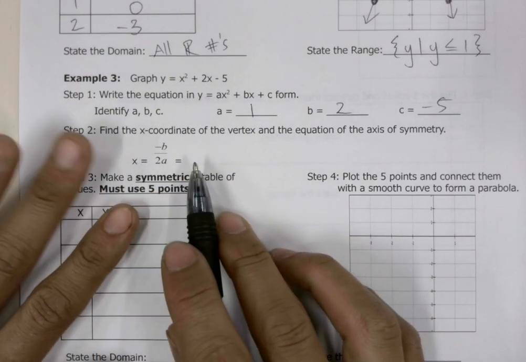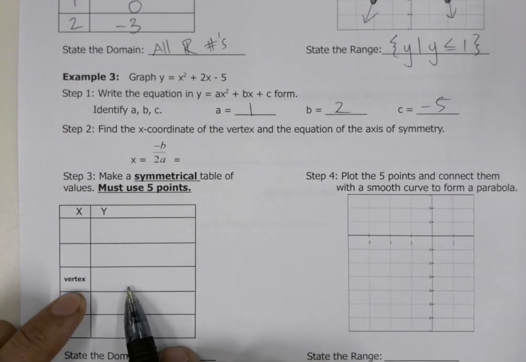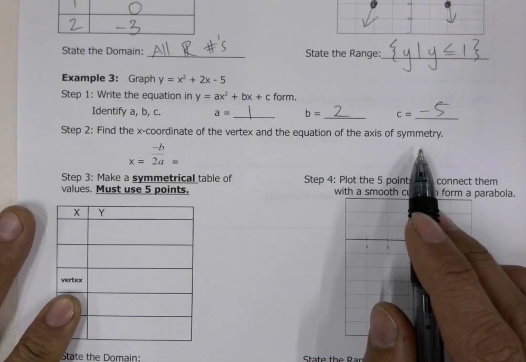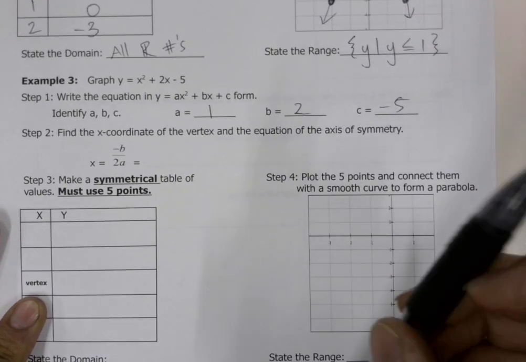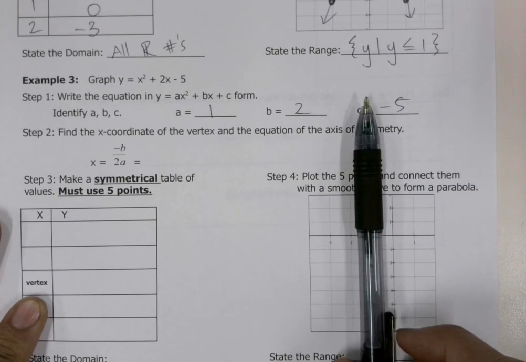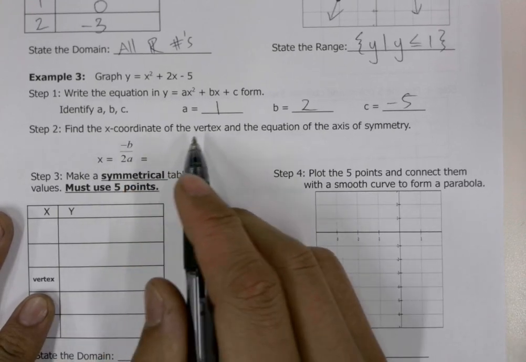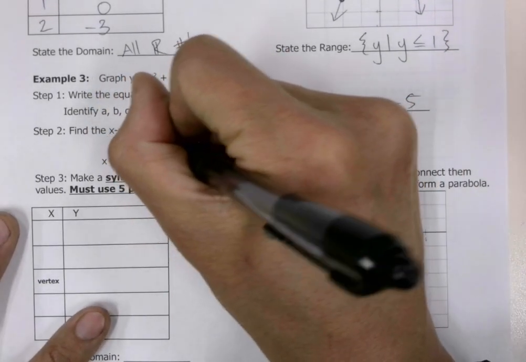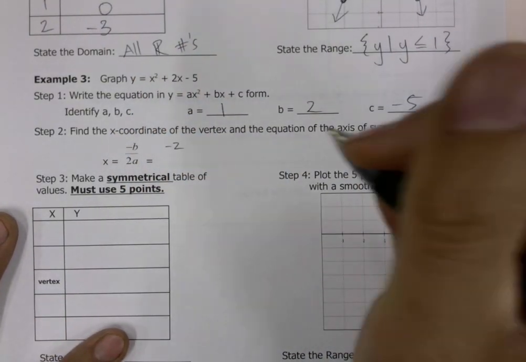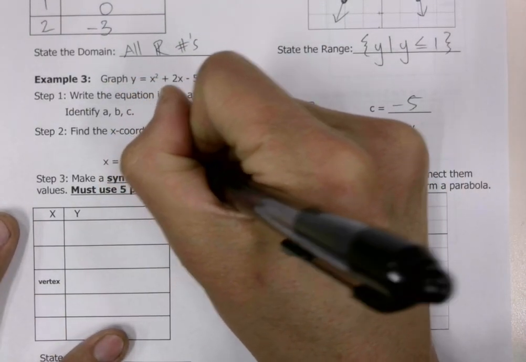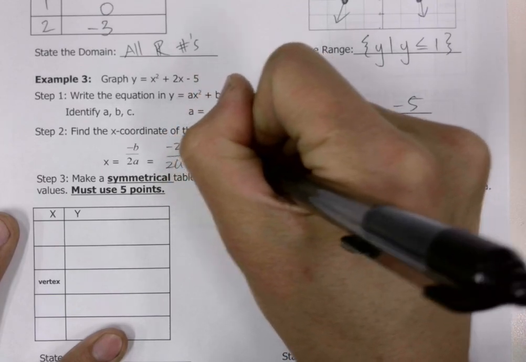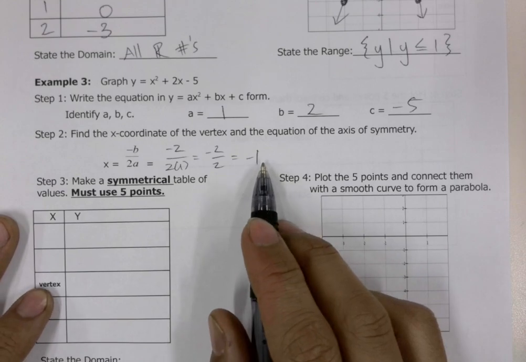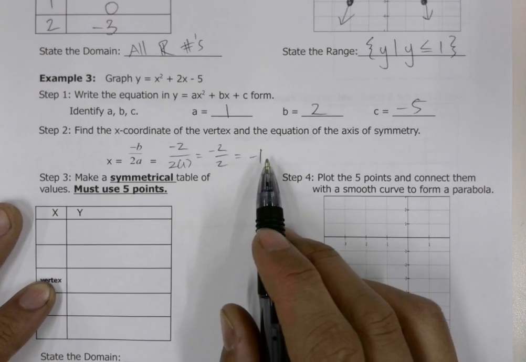So next we're going to find the x-coordinate of the vertex, so we can start our chart. And it's also the equation of the axis of symmetry as well. Right? It tells you where the center of our parabola is. And so let's go and plug in numbers. So negative b over 2 times a, that's negative 2 over 2 times 1, which is equal to negative 1. Okay, so the x-coordinate of the vertex is negative 1.